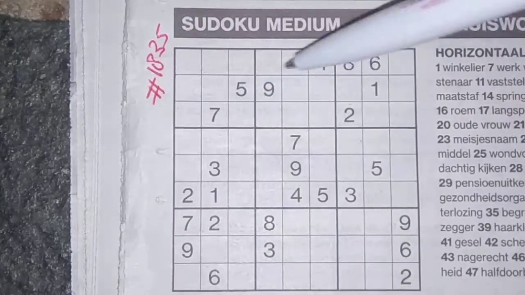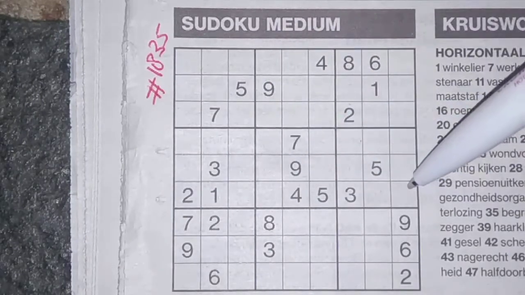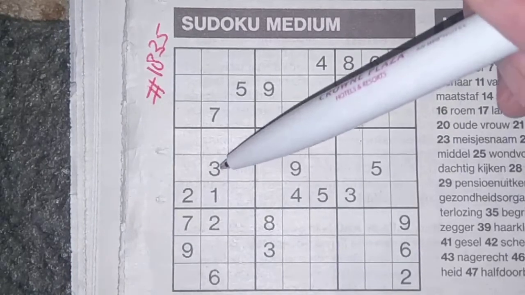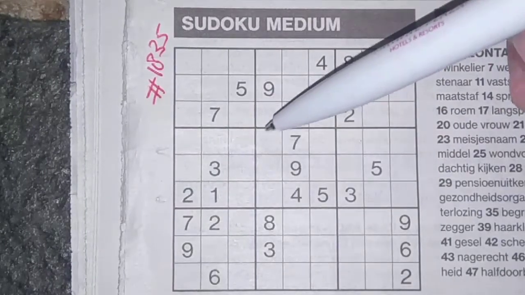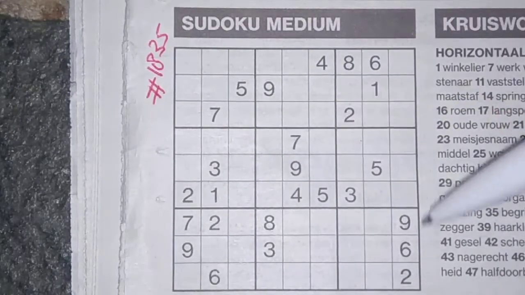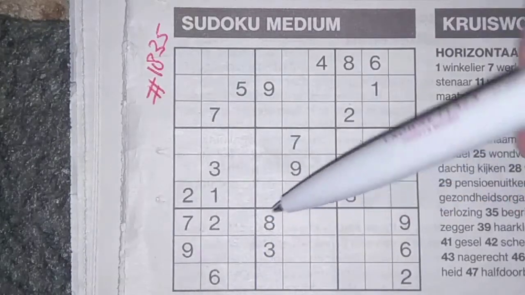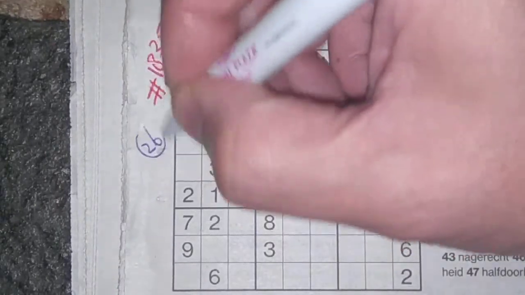Let me count. 1, 2, 3, 4, plus 4 is 8, plus 2 is 10, plus 4 is 14, plus 3 is 17, plus 3 is 20, plus 2 is 22, plus 4 is 26.